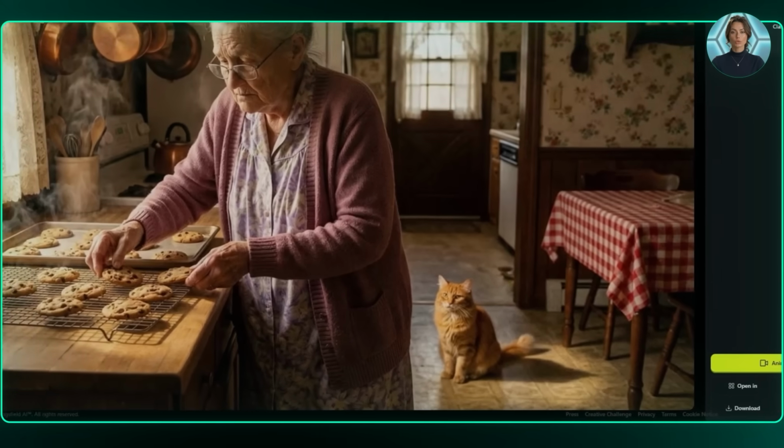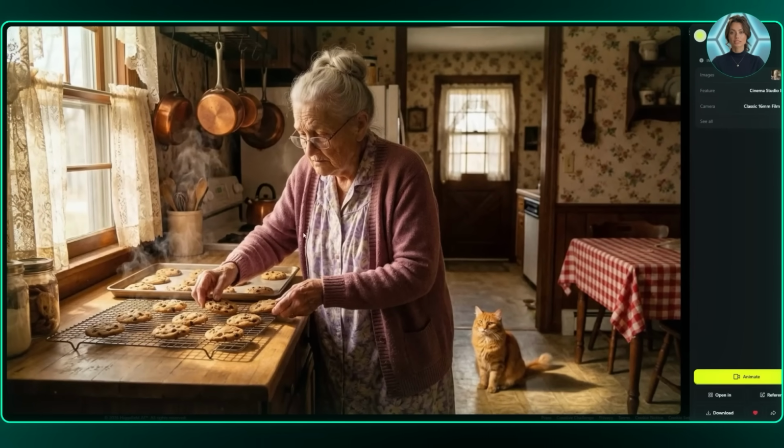Take a look at this image. The grandma is checking her freshly baked cookies while the cat watches from the floor. The image looks great, but I wanted a slightly different angle.